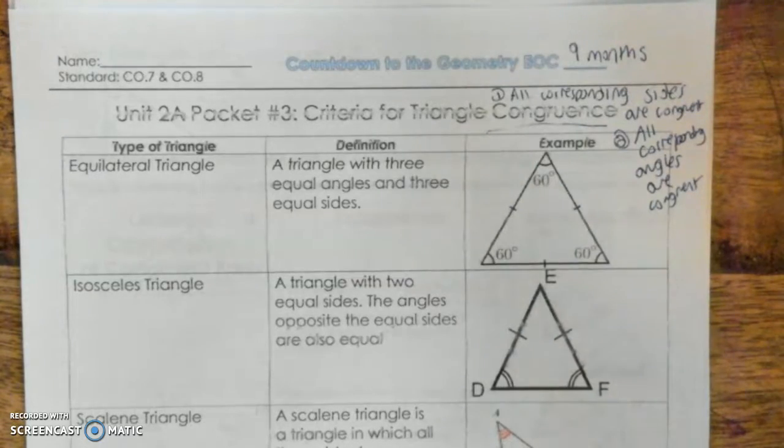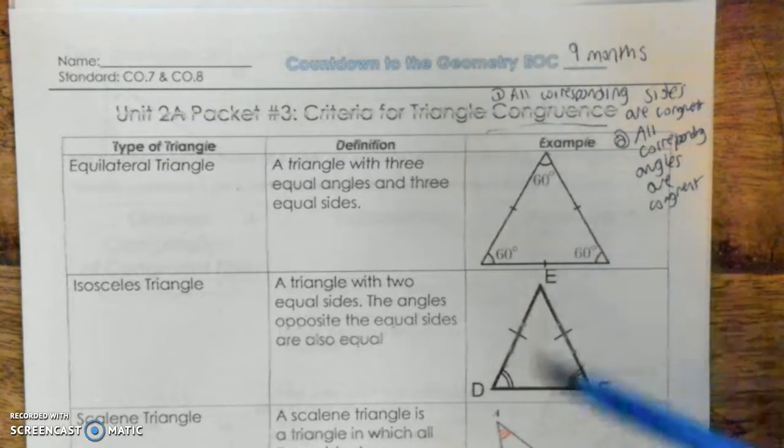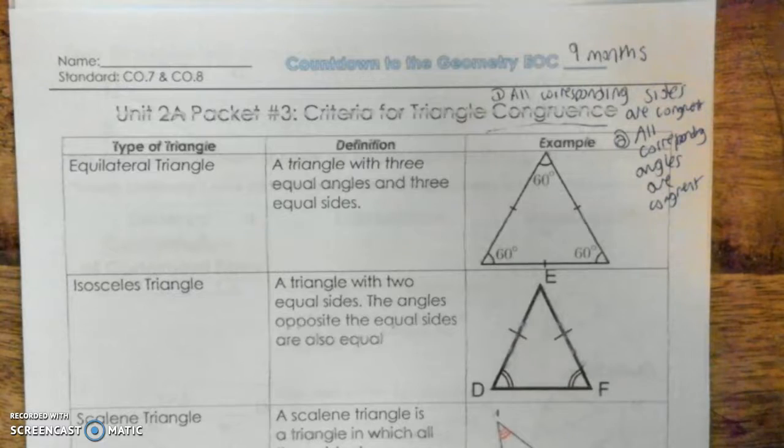All right, so that was from Packet 1, right? All corresponding sides and all corresponding angles are congruent for triangles to be congruent. So that was a lot, right? Proving all three sides and all three angles were equal. So today we're going to learn some postulates that will take some of the workload off for us.